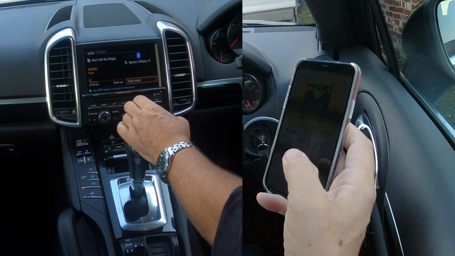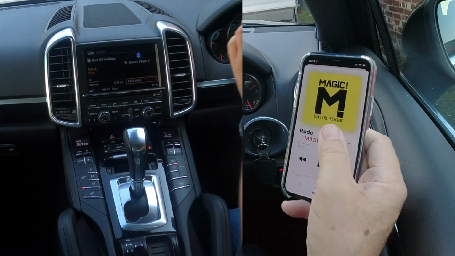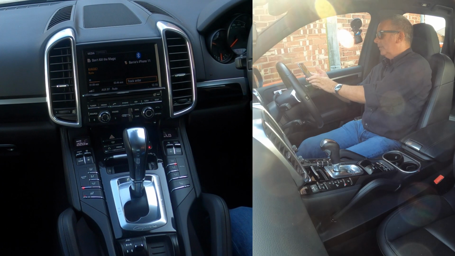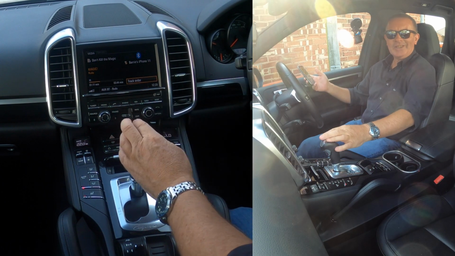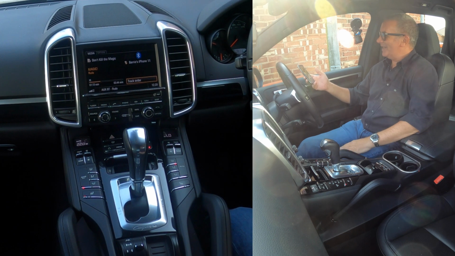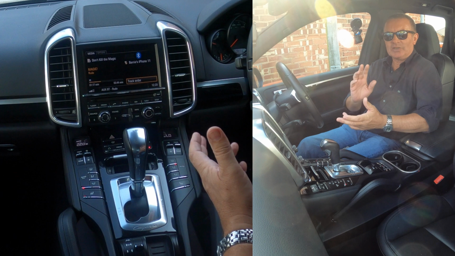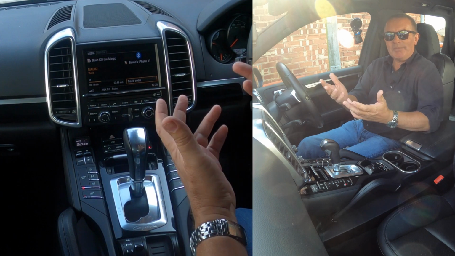Now, if I turn this up, and then I turn this up, as you can hear, the speakers are fantastic in this thing. I'll just try and show you a couple of other things really, because it can be complicated. It may not work at first.